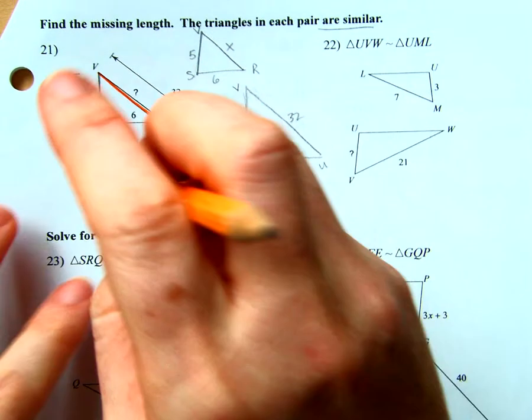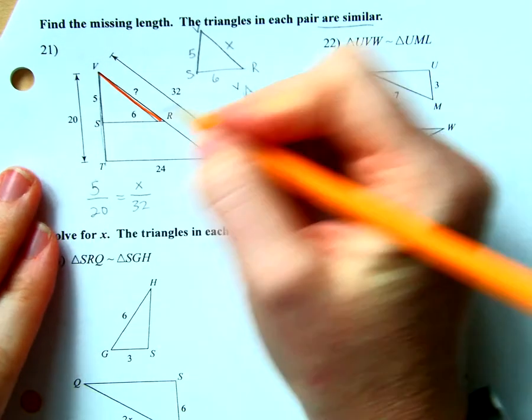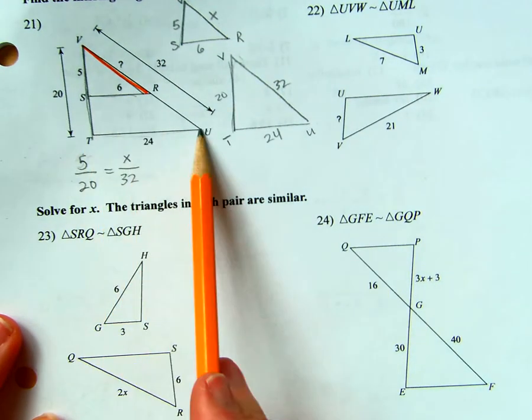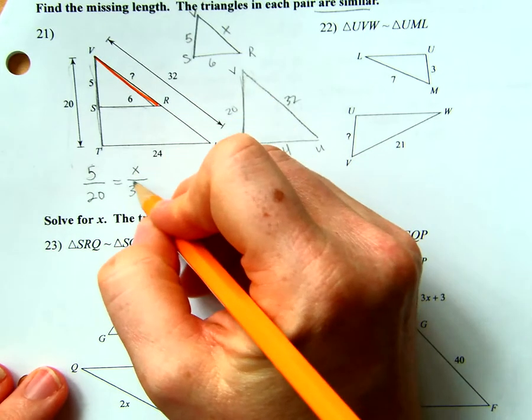I could have used 6 is to 24 instead of 5 is to 20. It doesn't matter. And then I want to solve this.